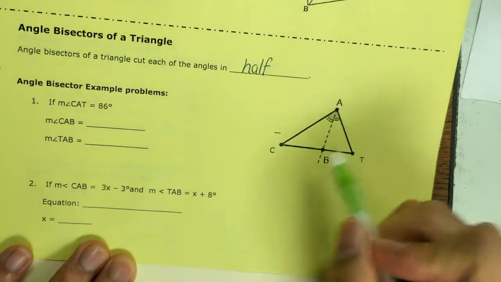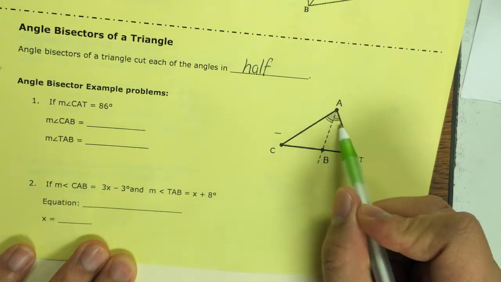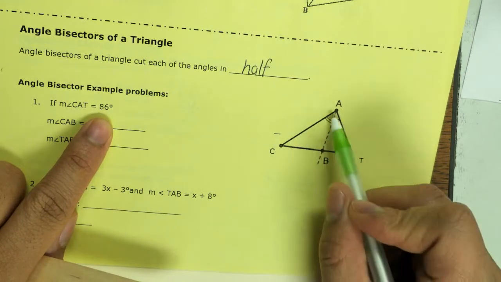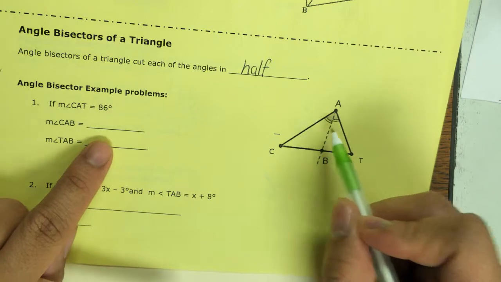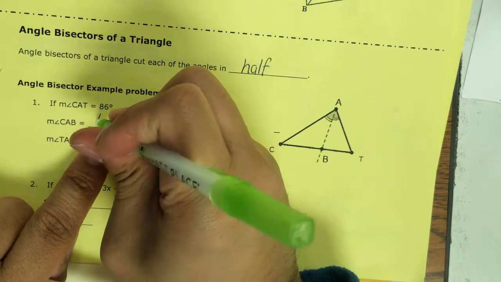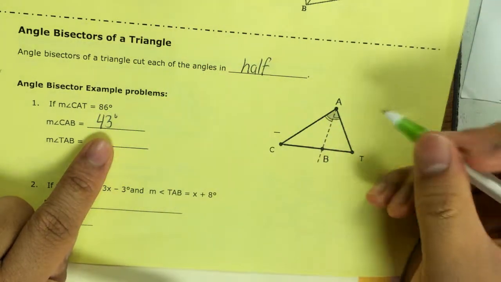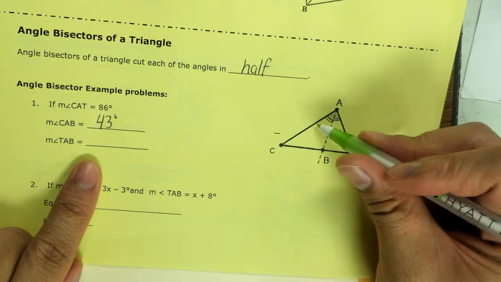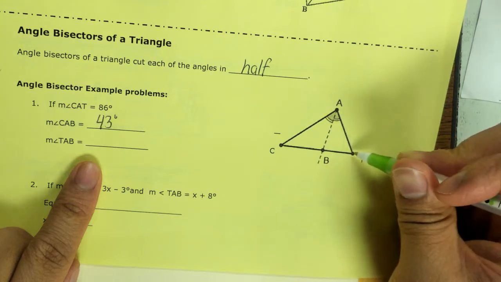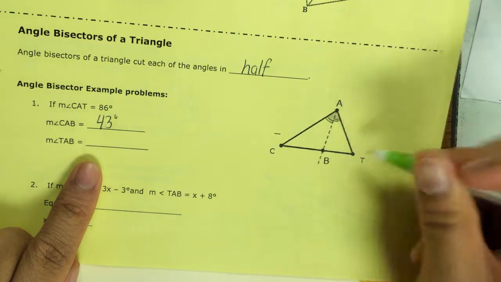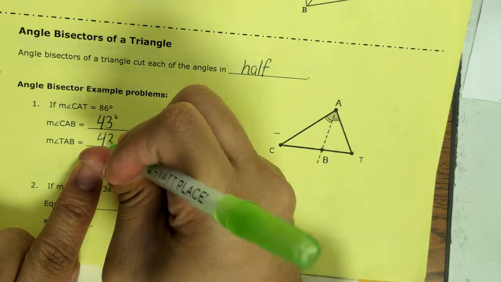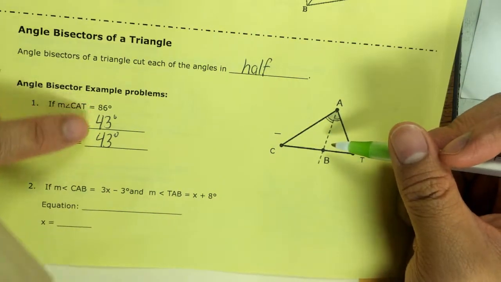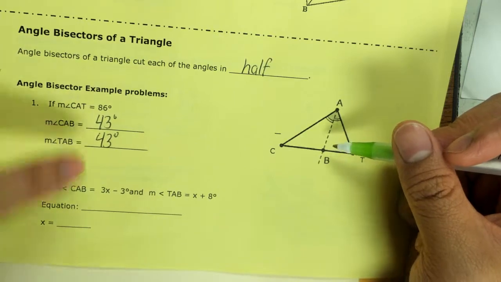Alright, example. CAT, this whole angle is 86 degrees. So what is CAB, the left side? 86 divided by 2 gets me 43 degrees. What's TAB, the right side? Again, 86 divided by 2 gets me 43 degrees. Because it's an angle bisector, the left side and the right side should be equal.